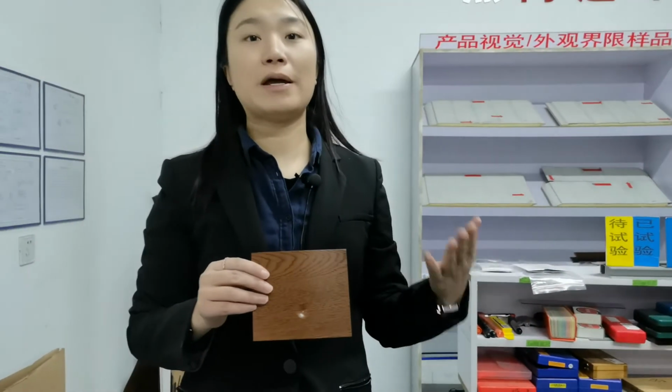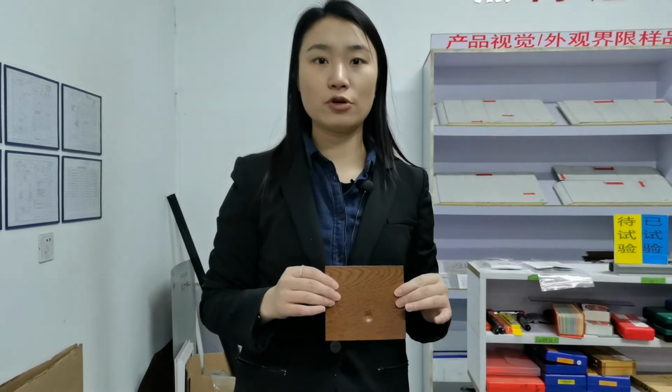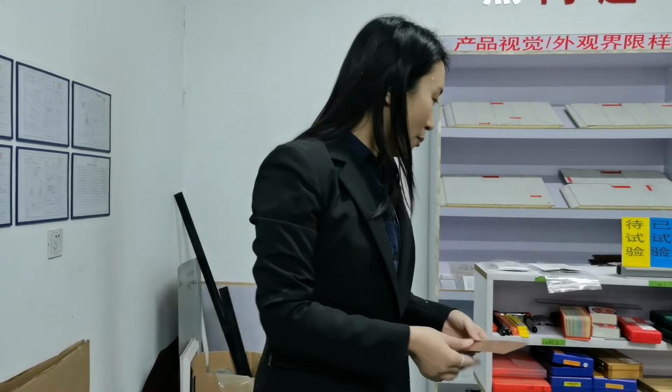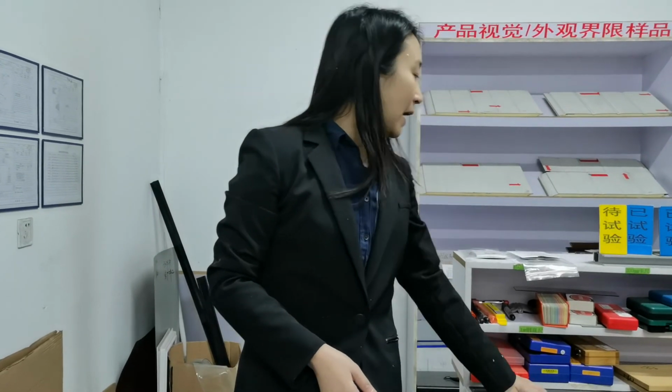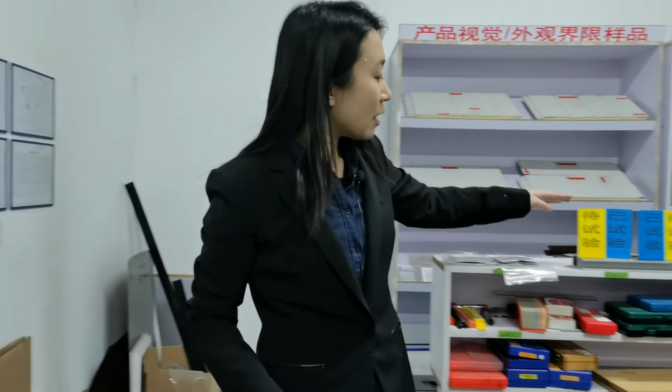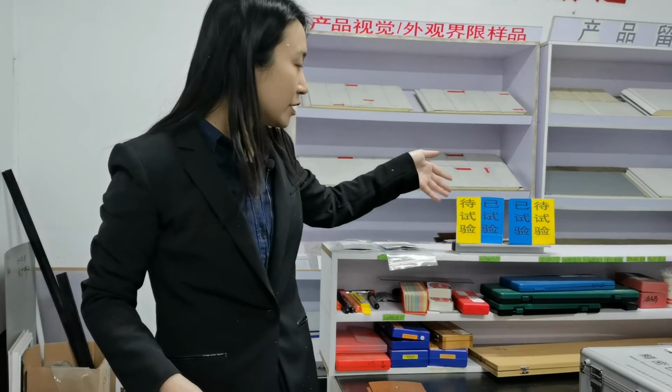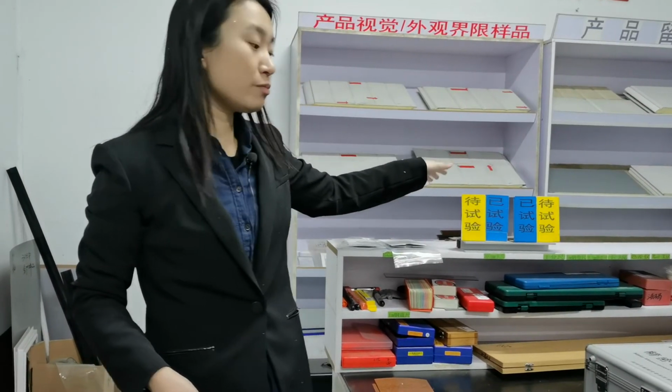Every time a batch of raw material comes into the workshop, we need to get a sample and do all the testing over here. This is one part of the testing. Next time, if we have another chance, we will show you some others. Here you can see some are getting ready to test, and some are already tested, which is marked.